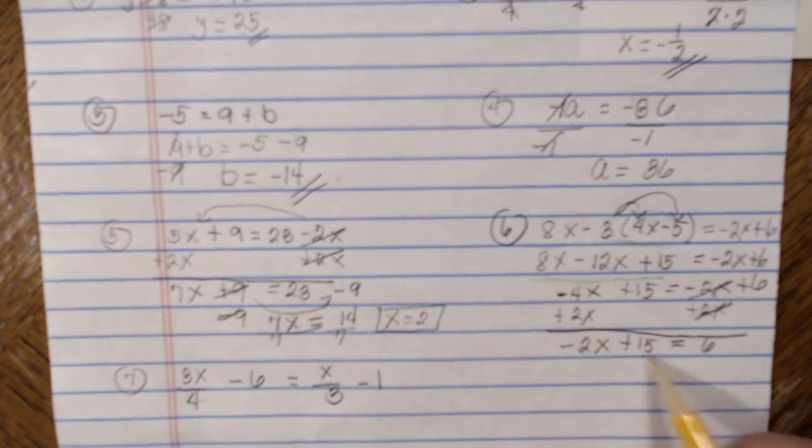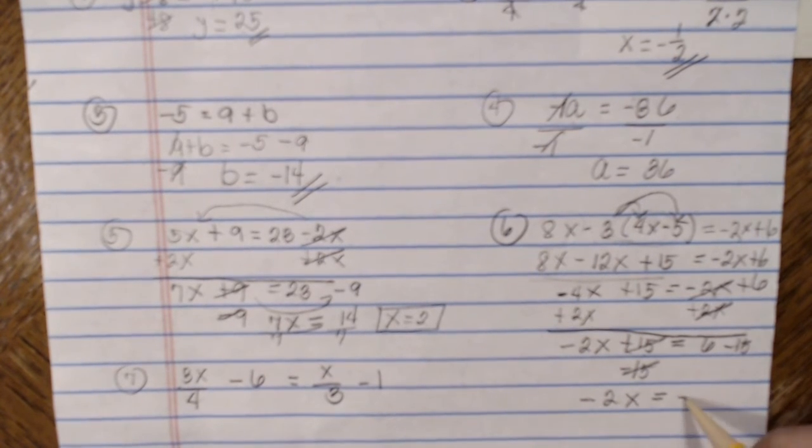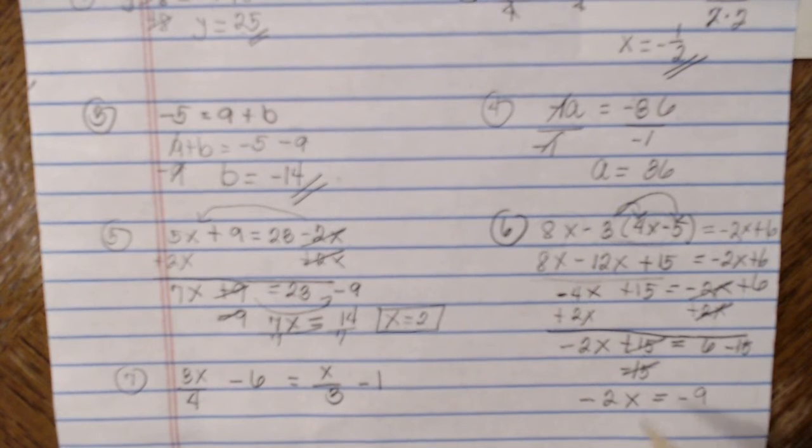Now move the 15 to the other side. So subtract 15. So I have now negative 2x equals 6 minus 15. You know that that is equal to negative 9. Right? And then divide by negative 2. So your x will be 9 over 2 in fraction, and then in decimal 4.5.